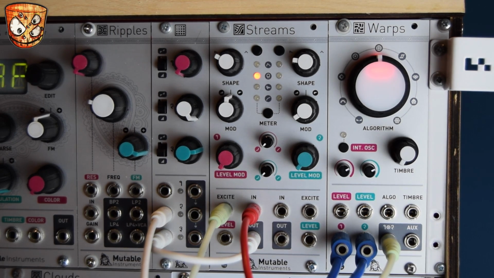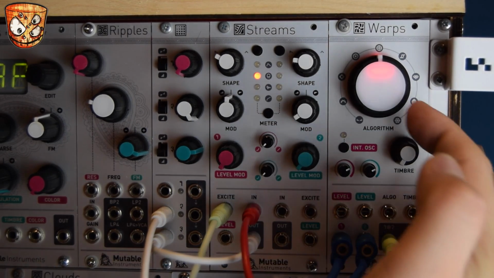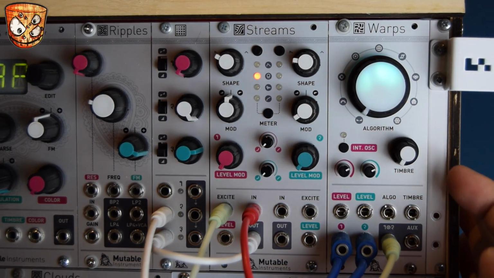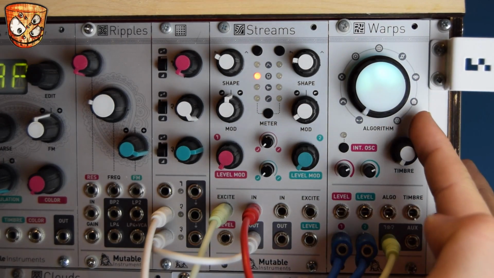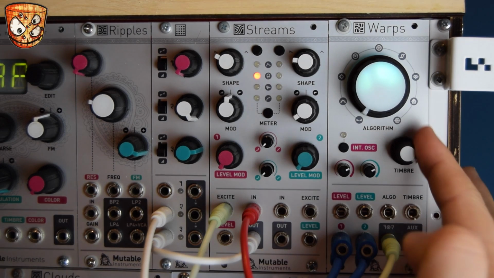So here's a second sequence into the second oscillator. These different overtones. Let's go back to the crossfader and check these out. So input 1, input 2.